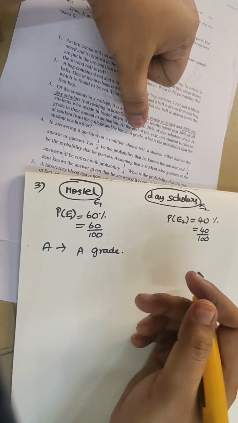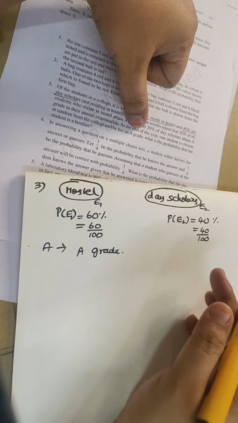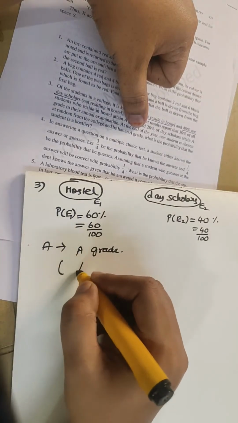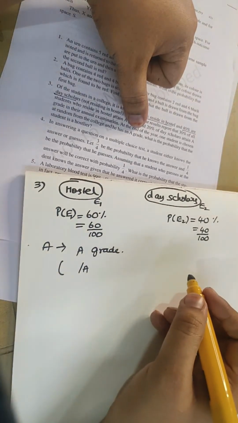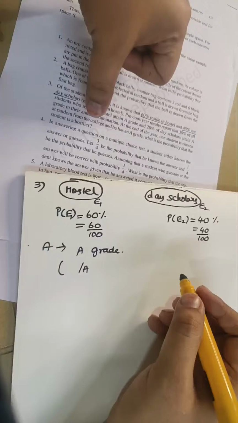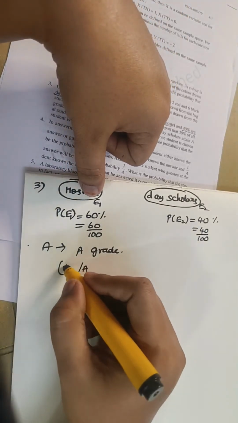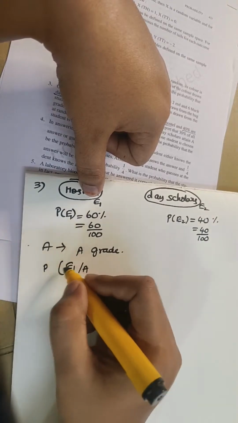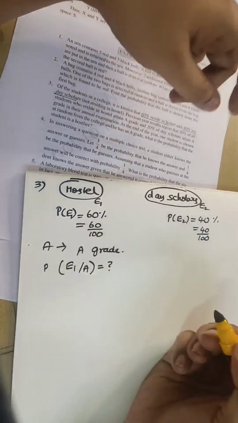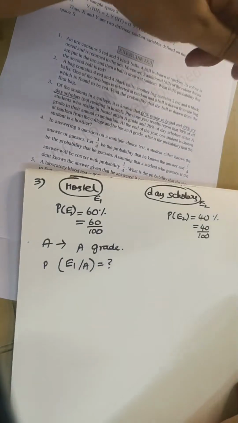Already I know the student has an A grade, so that means A has already occurred. What is the probability that the student is a hosteler? Hosteler, what have we assumed? E1. So we need to find P of E1 given A.